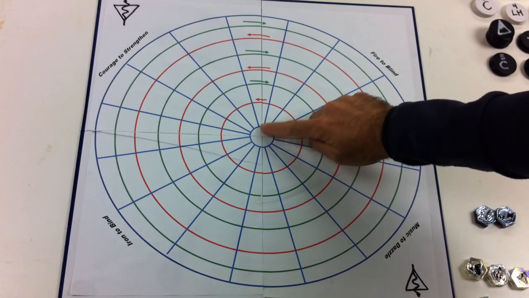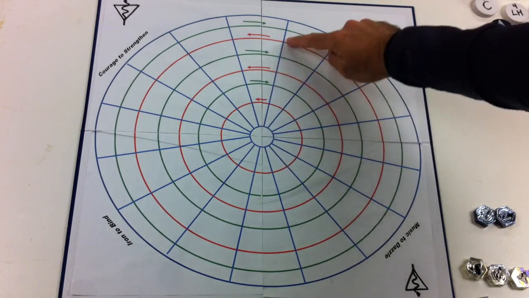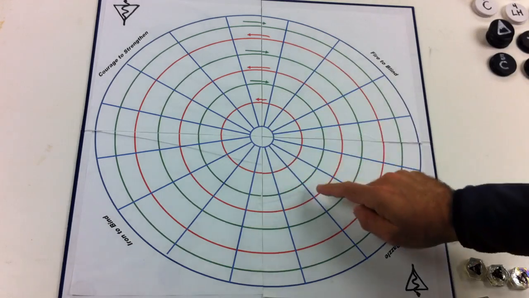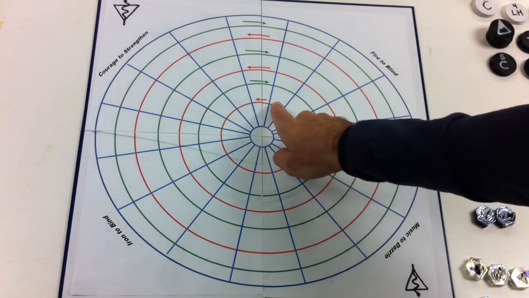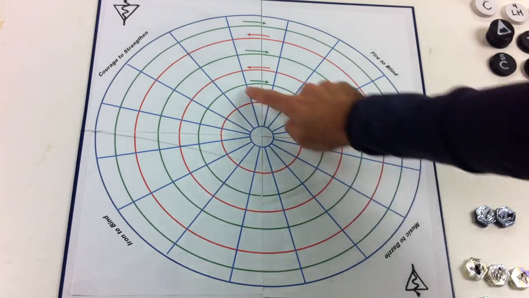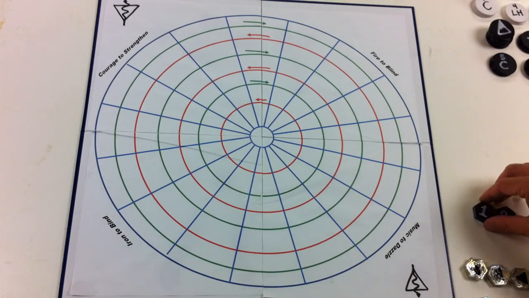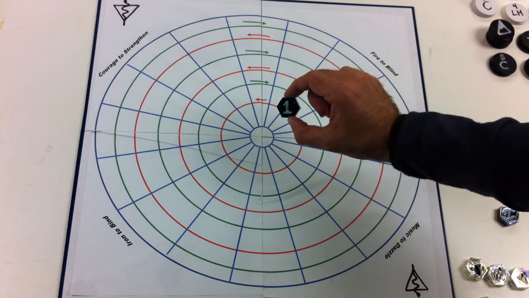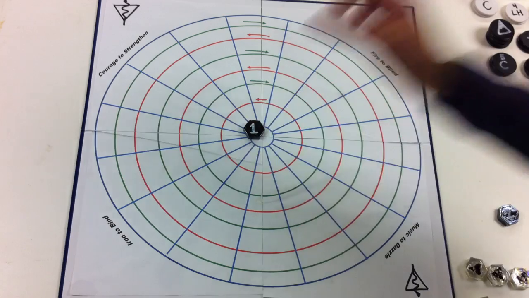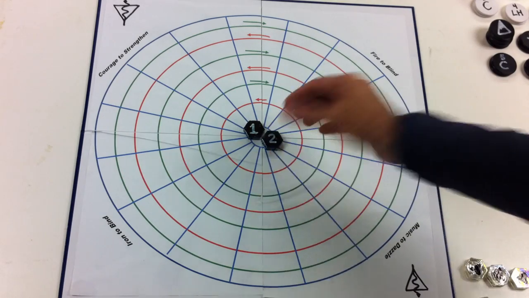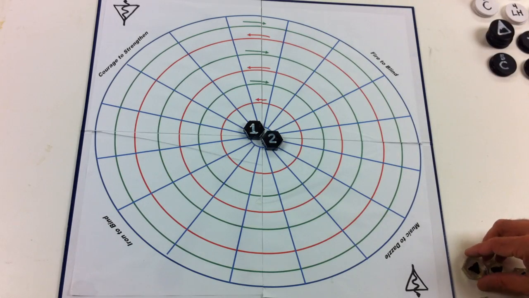And movement on the web is either direction on the blue radial lines, and then counterclockwise on the red circles and clockwise on the blue circles, or green circles. The game pieces, you have black pieces for the players, marked 1 and 2. The game can be played with 2 players or with just 1.